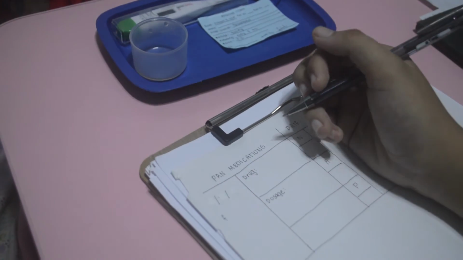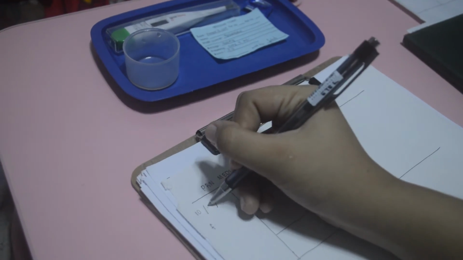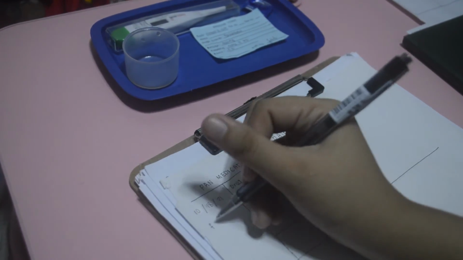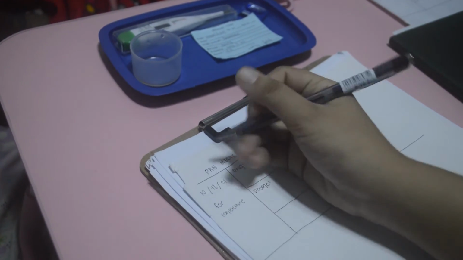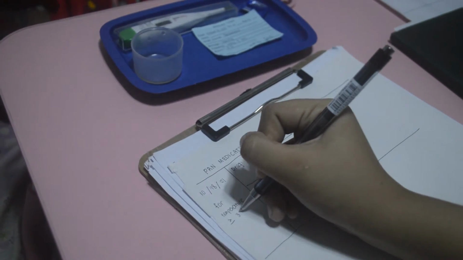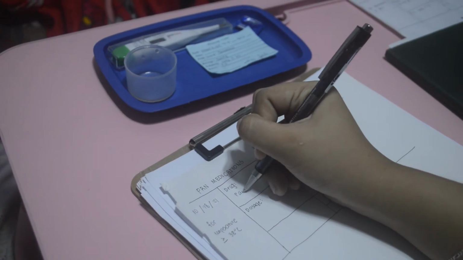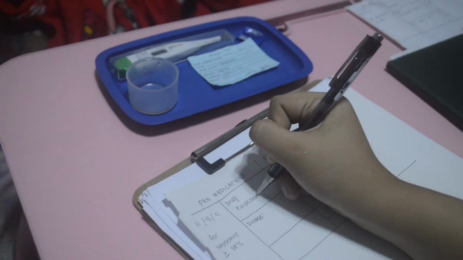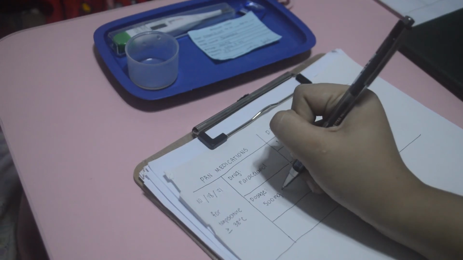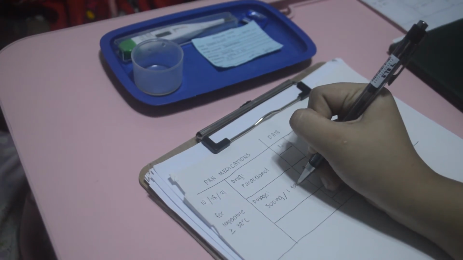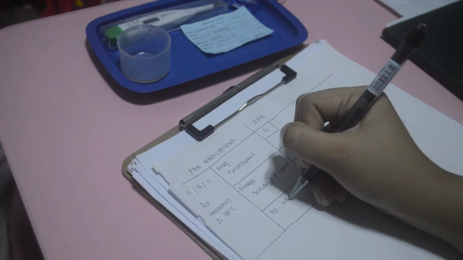So in line with documentation, we must put the date here, 10, 18, 21, 4, temperature greater than or equal to 38 degrees Celsius. So we are going to put the drug here, which is paracetamol. Dosage is 500 milligrams or 1 tablet per RM every 4 hours.